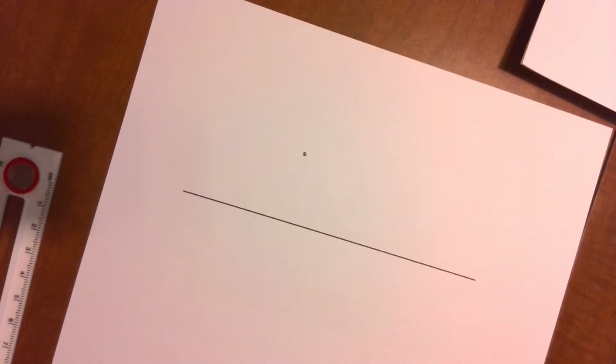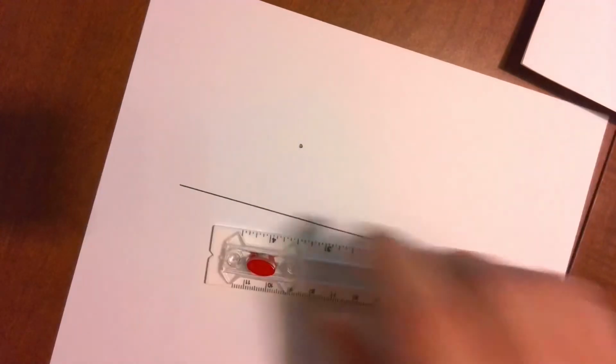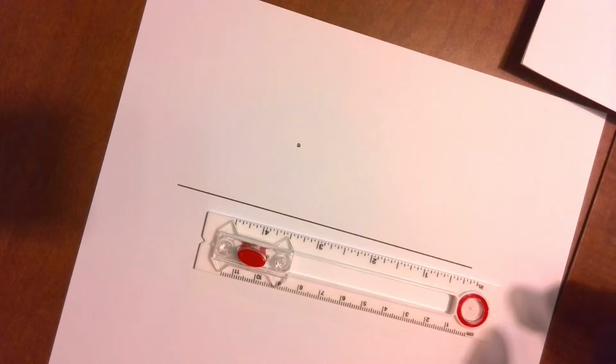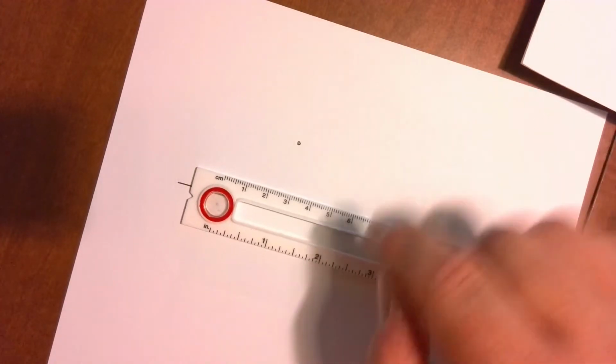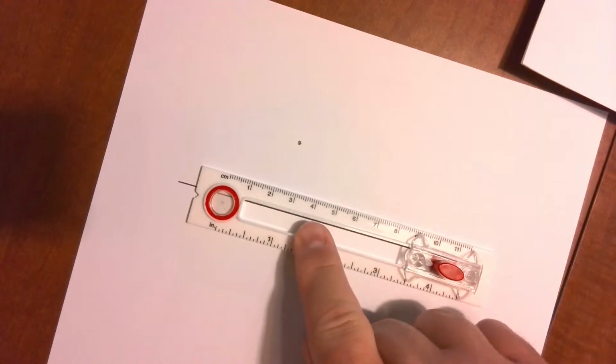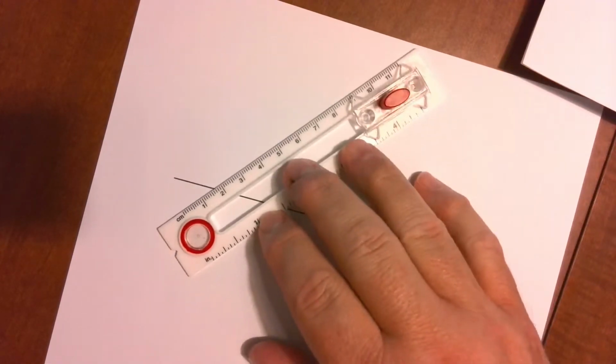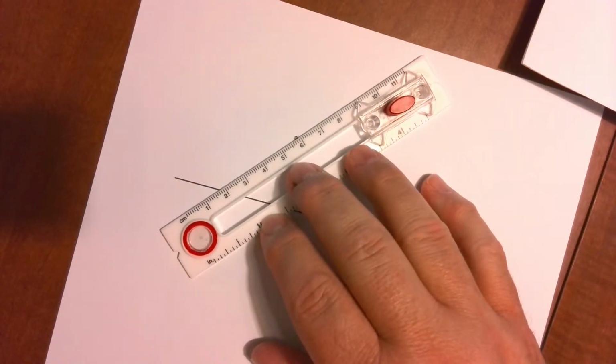So we're going to move on to this safety compass. And remember, if you're using this compass, you don't even need a straight edge because it acts as a straight edge. So I'm going to draw my transversal just like I did in the previous problem.